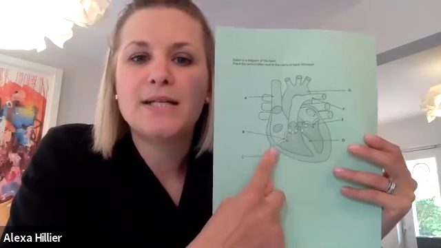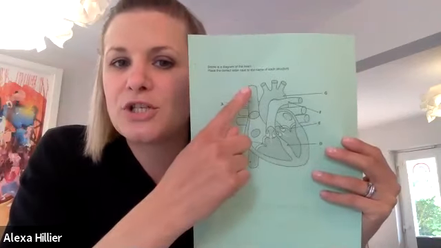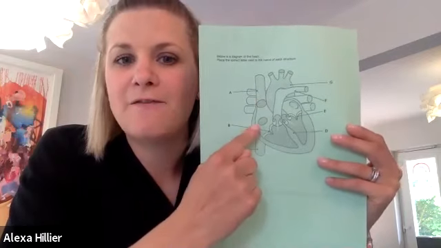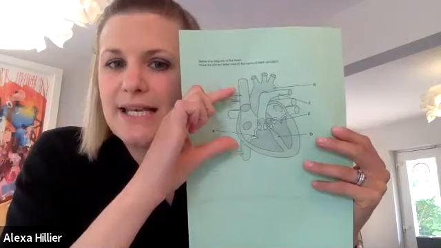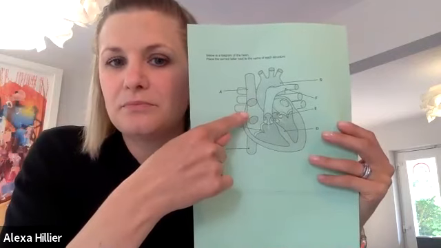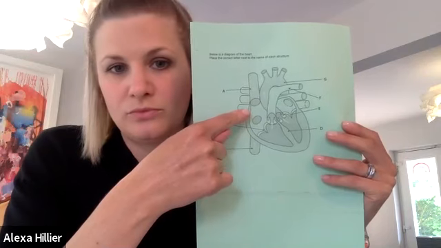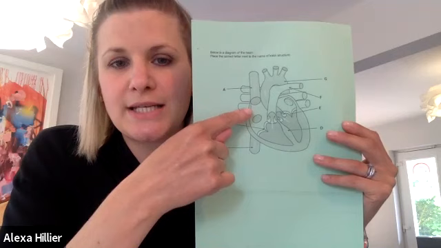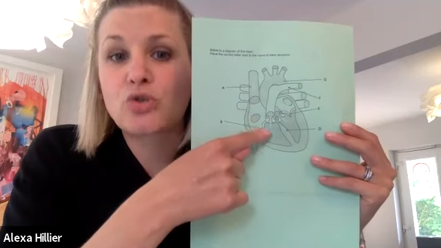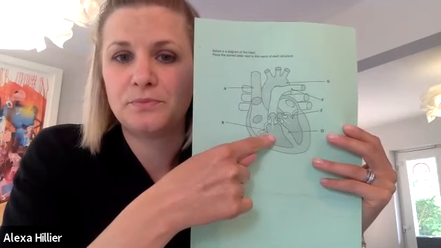And then the blood is going to enter the right atrium via the superior and inferior vena cava. So these are veins, and the deoxygenated blood comes into the right atrium. That deoxygenated blood filters through the tricuspid valve into the right ventricle.